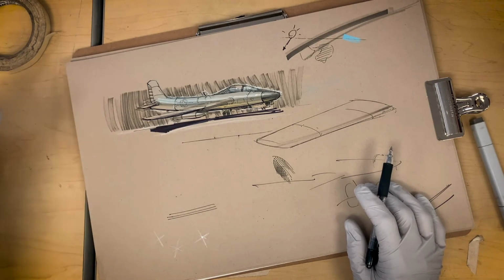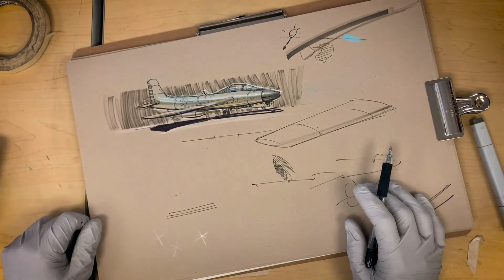This one I was just playing around with that same idea, a different version of this, right?